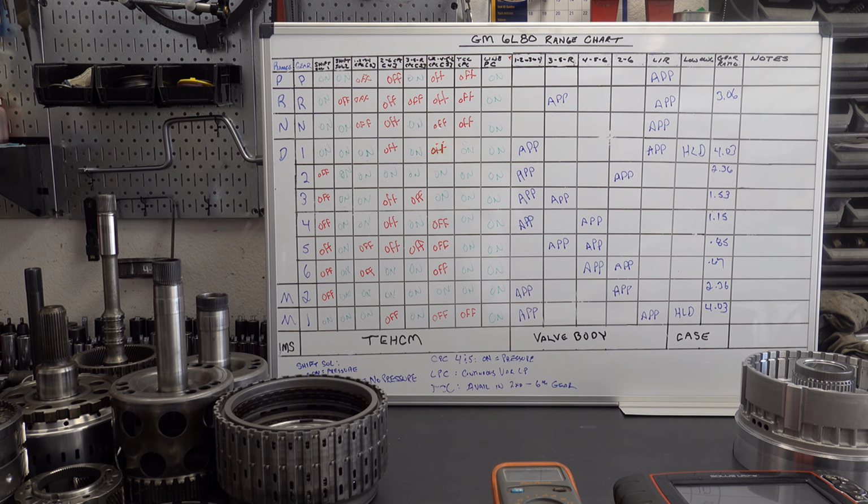Okay, one last thing I'll point out about the range chart and the information therein has to do with the clutch pressure control solenoids and what they're doing when they're energized, because that's not consistent. In most transmissions, when a solenoid is energized, it is considered to be on, and when it's considered to be on, it's making pressure, or generating pressure.